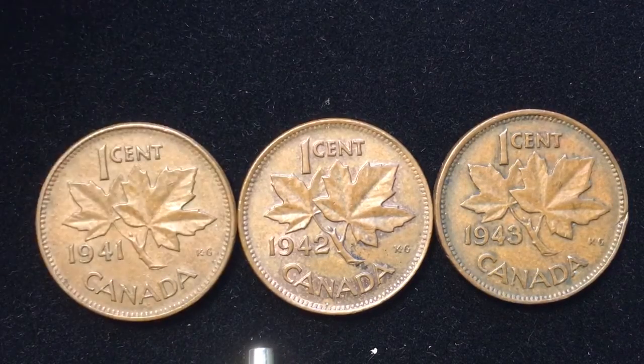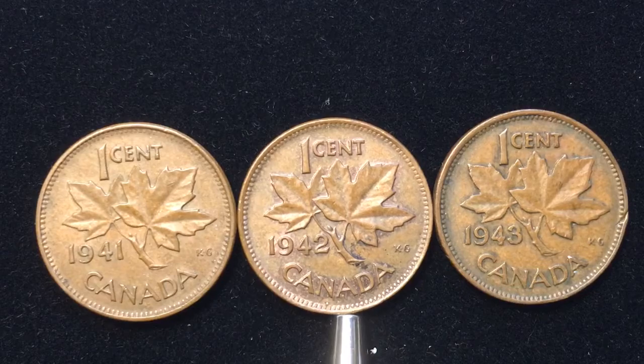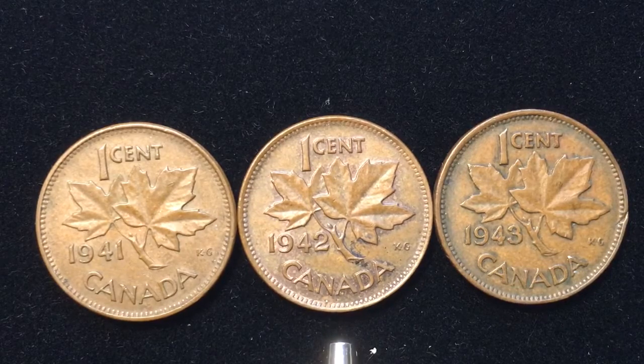In 1942, the next war year, this was the year that the Japanese Canadians began to be interned and moved away from the coast. The same thing happened in the United States at that time. They took all the Canadian citizens who were also of Japanese heritage and put them in camps for the remainder of the war.